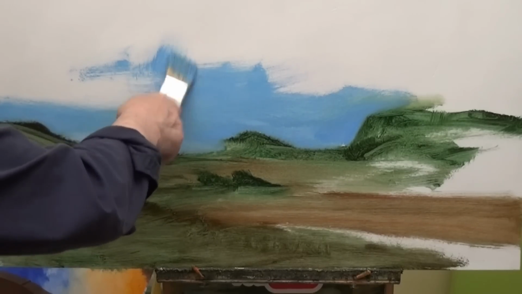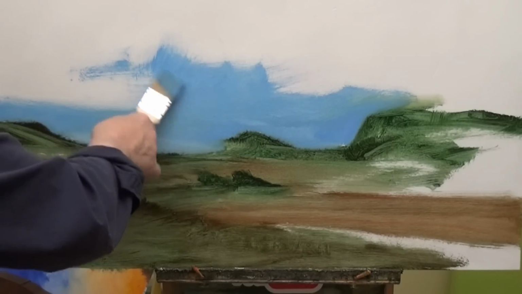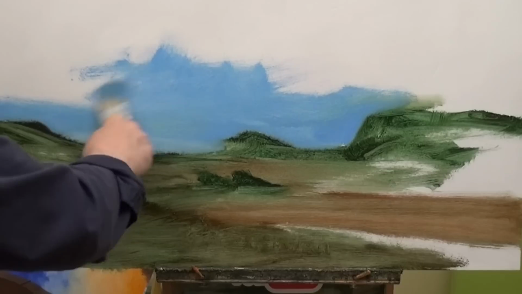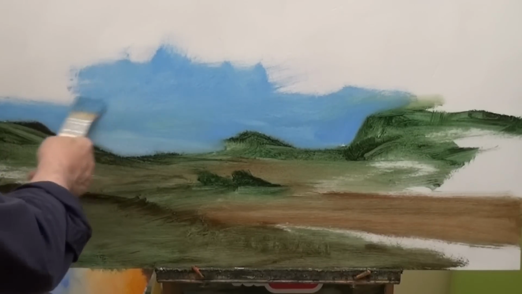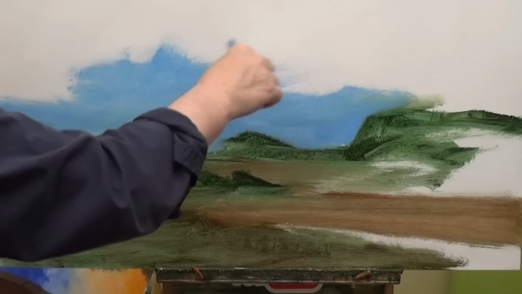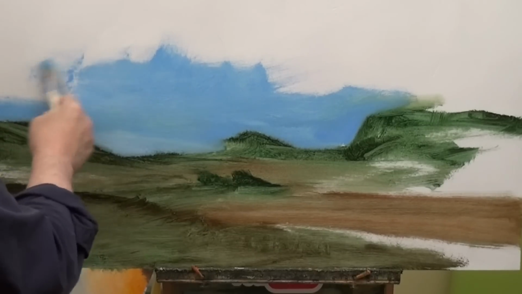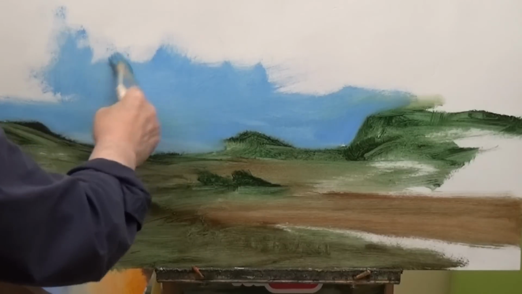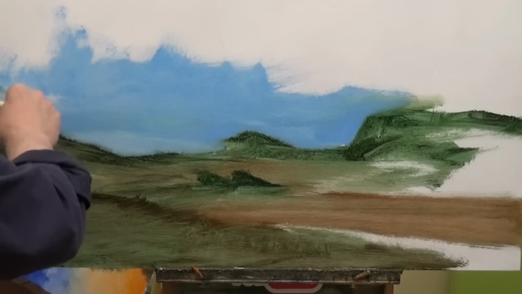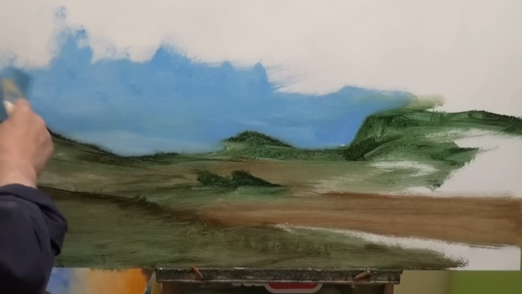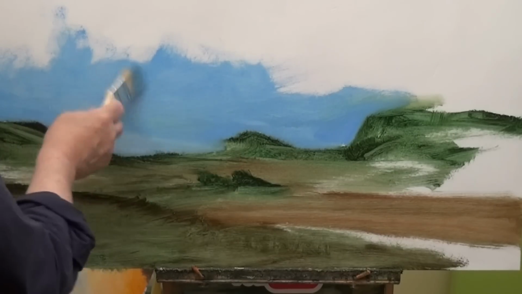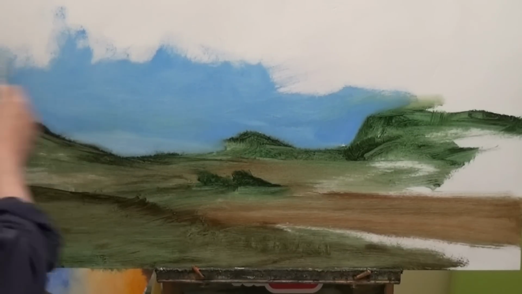So what I do is I just feather the edge as much as I can. When I put a colour next to that, it'll start to blend almost immediately into the blue. So let's just have a few shapes that come up into the sky, into the clouds, which don't exist yet, but they will.